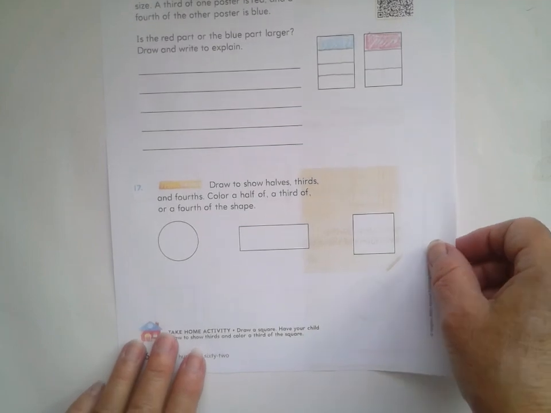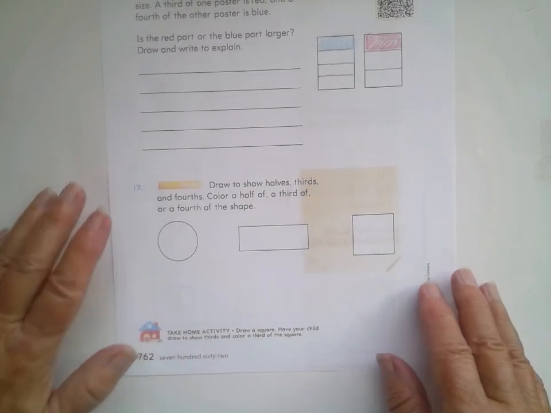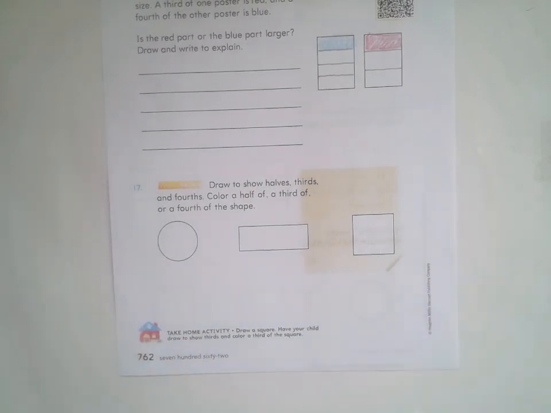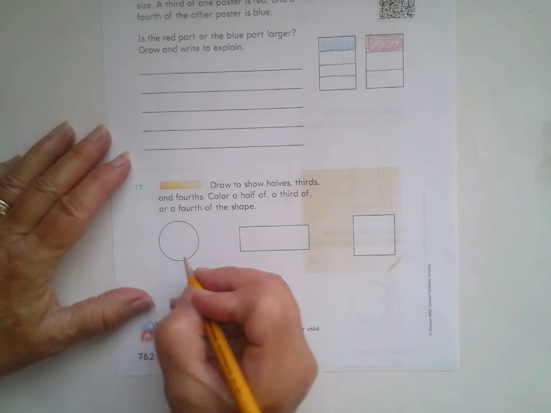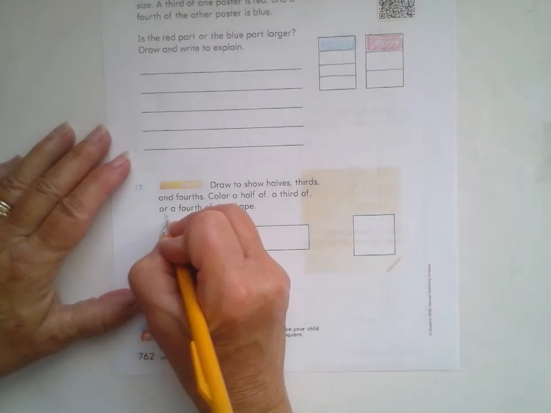And on the last one, number 17, it says draw to show halves, thirds, and fourths. Color a half of, a third of, or a fourth of a shape. So let's just do them in order. So for this circle, 2 halves.